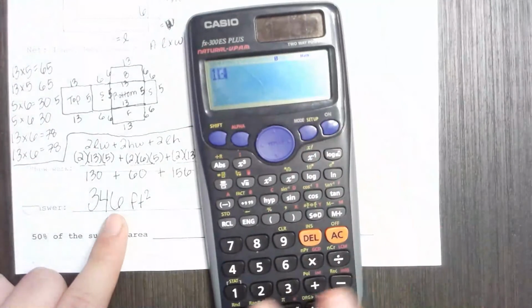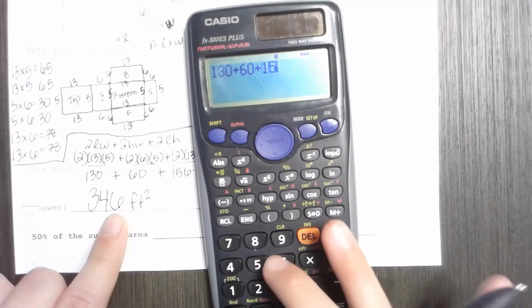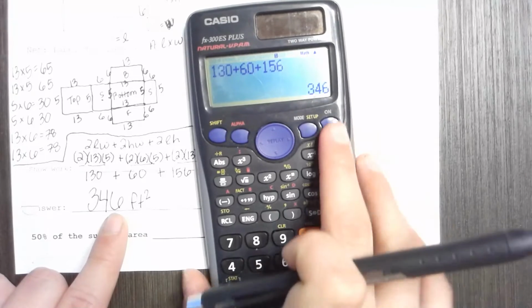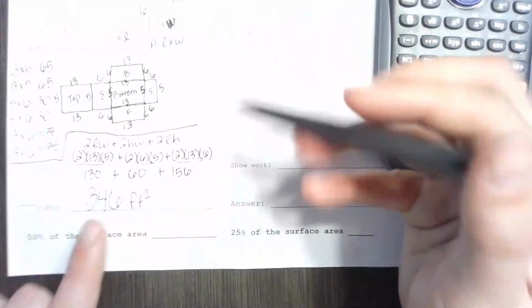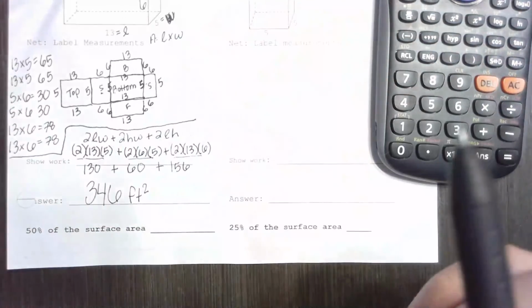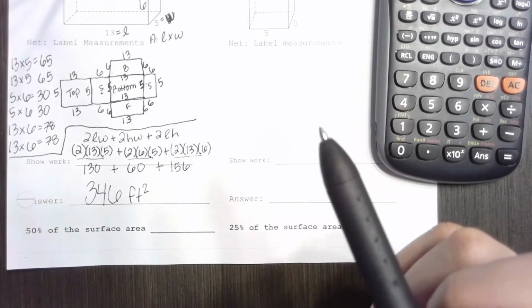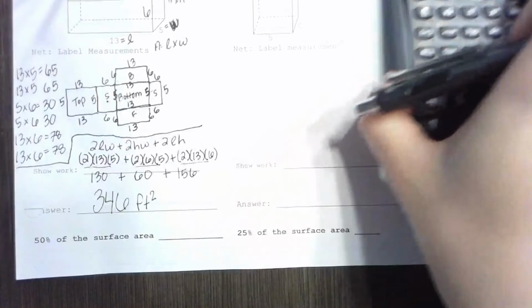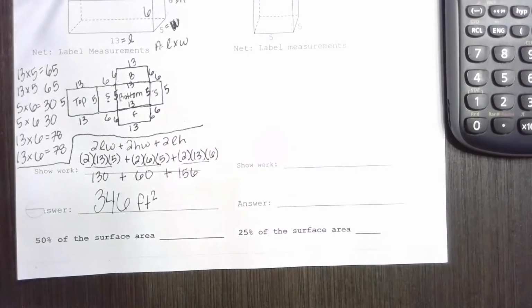So let's see. If we were to take 130 plus 60 plus 156, notice how we did get that 346 again. So yes, the formula is a lot easier. Notice how it took us less time to get that, okay? But you are expected to know how to do both, okay?